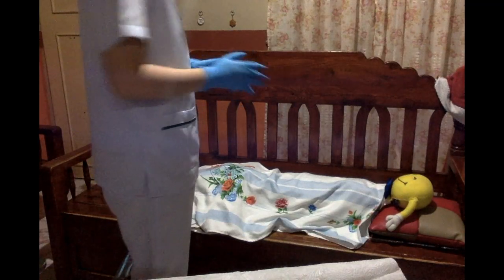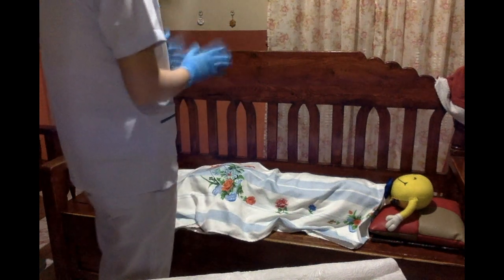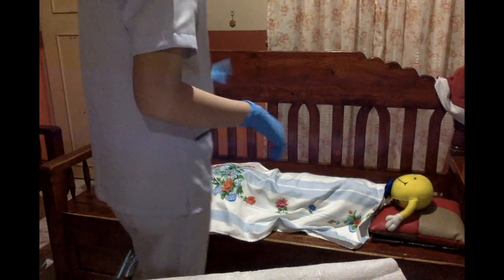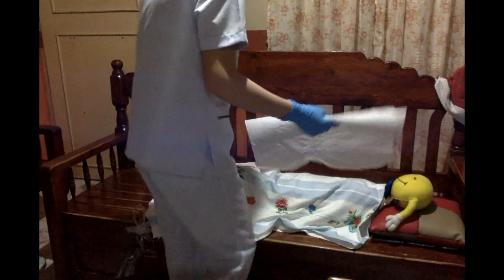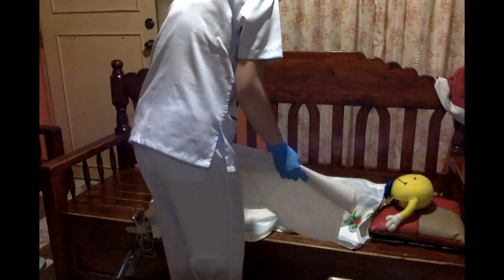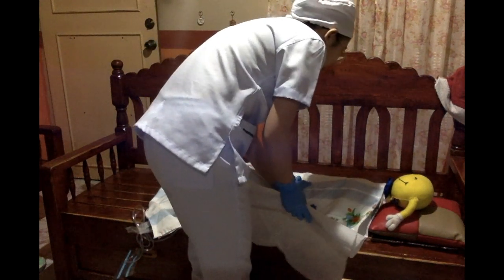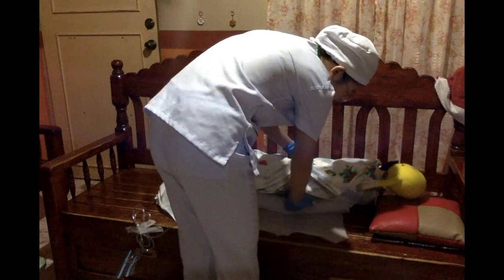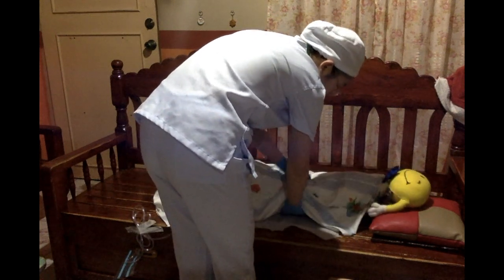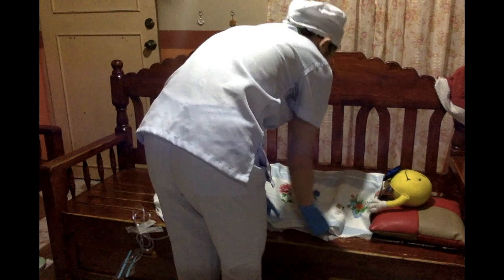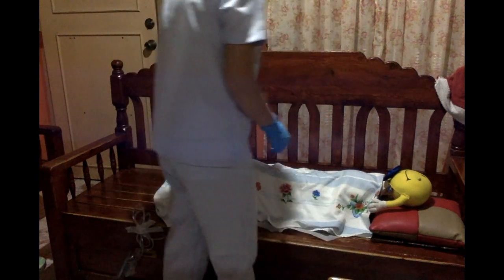I will lower the side rails and place the linen saver under the patient's buttocks. So, Miss Smiley, pakibend lang po yung kaliwang tuhod. Okay, tapos hawak lang po kayo kay nurse na nasa kabilang side. And, tagilid po. May ilalagay lang po ako para po hindi po mabasa yung inyong kama. Yung kanang tuhod naman po, yung pakibend. And hawak po kayo sa akin.